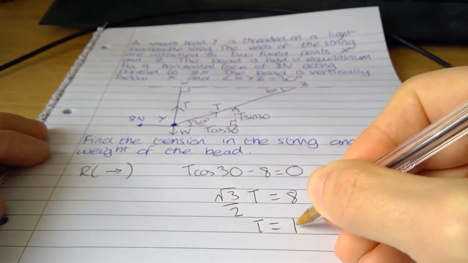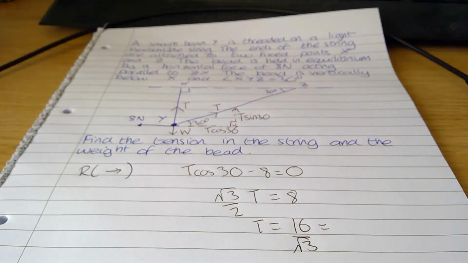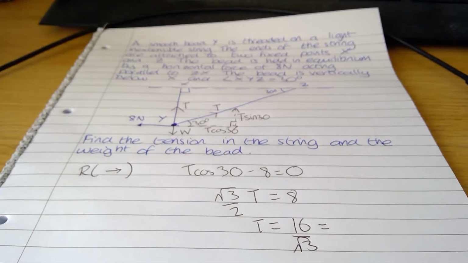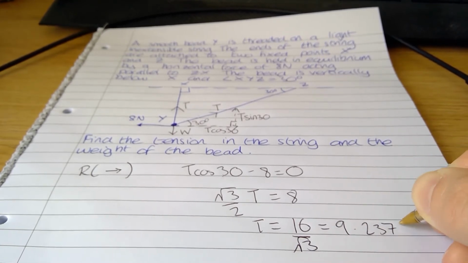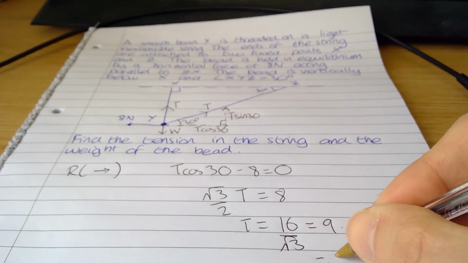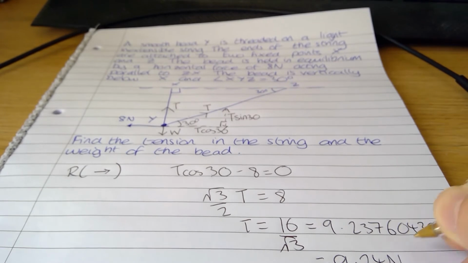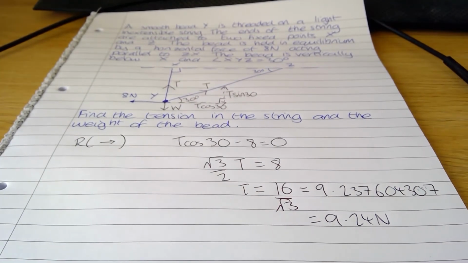So T equals 16 over root 3, and then perhaps we want to get that as a decimal, which is 9.237604307 newtons, or about 9.24 newtons. I want to use this number, the long one, when I'm working out more things later on.